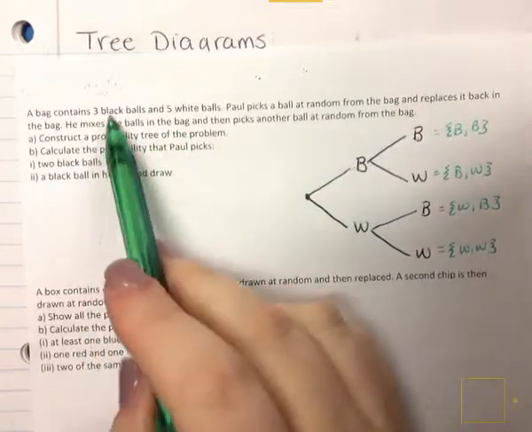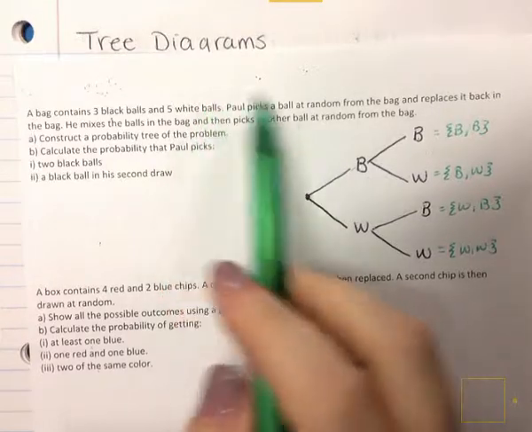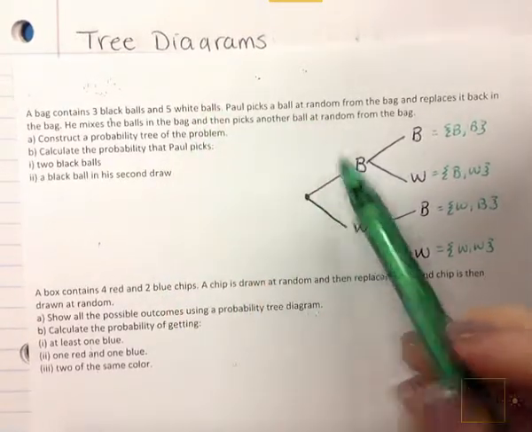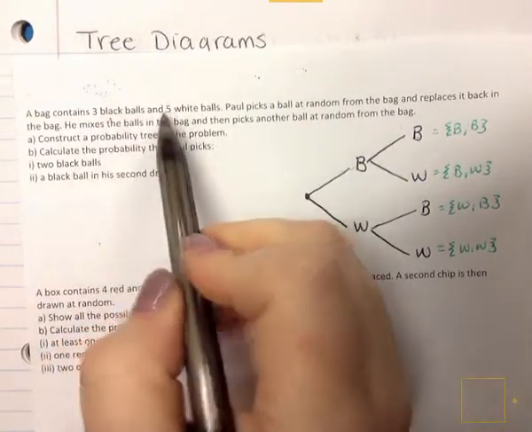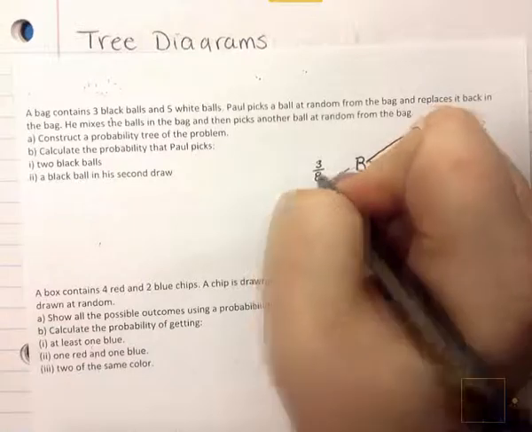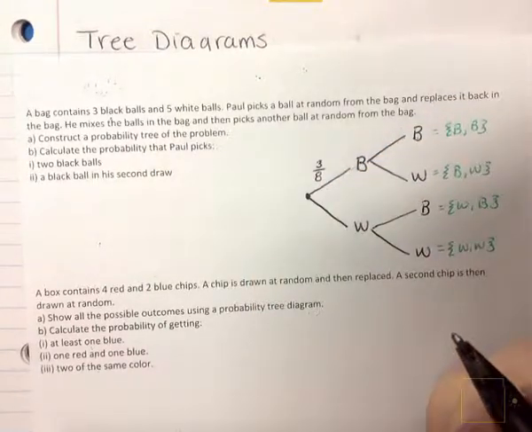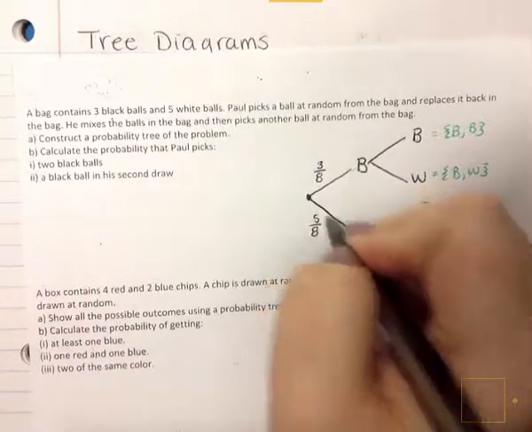It says it has 3 black balls and 5 white balls. So this is a random chance. So for the black balls, he has 3 out of, there are 8 total balls in the bag. So we would say that this is a 3 out of 8 chance of him getting a black ball. And then there's a 5 out of 8 chance of him getting a white ball.